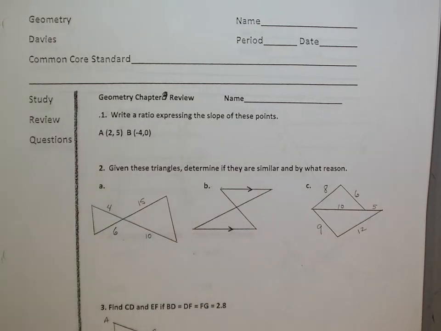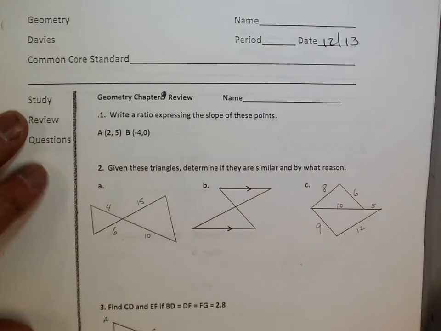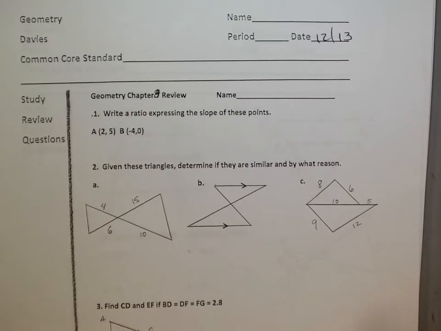Okay. Good morning, everybody. It is Friday, 12/13, and believe it or not, we only have 3 weeks left in the semester. So if you're not doing your part, you're not doing your job, then I'd hate to see if anybody fails. I would really hate that.